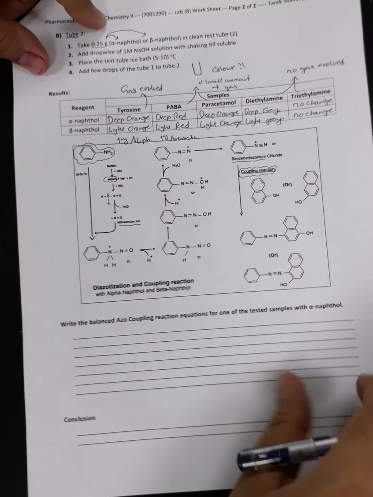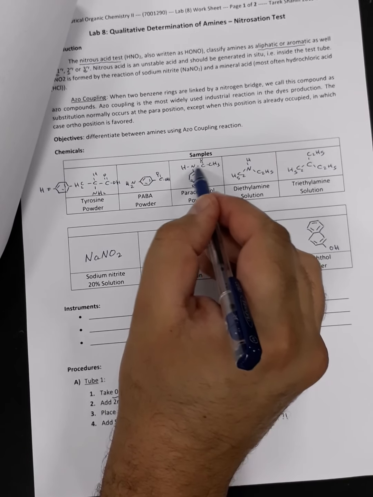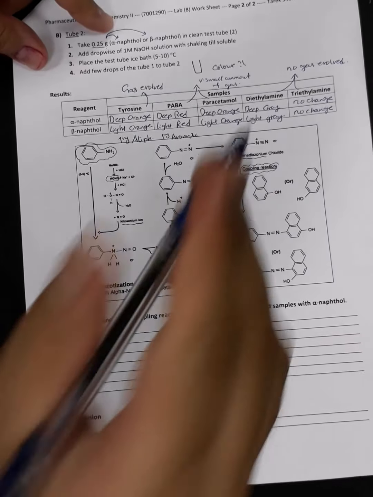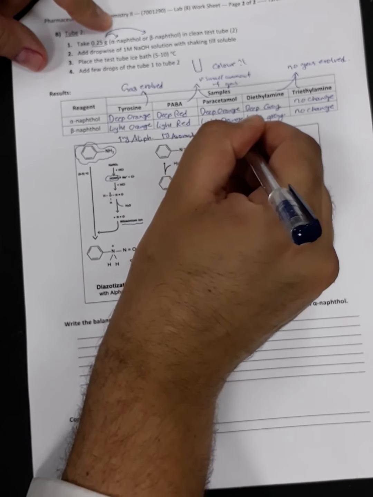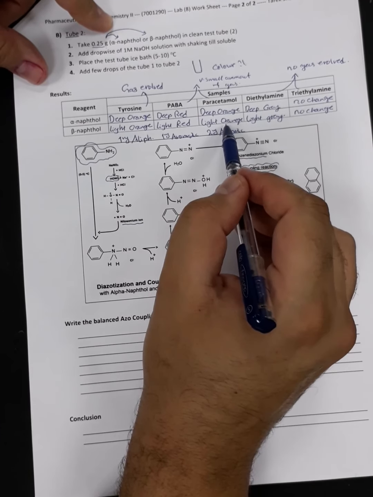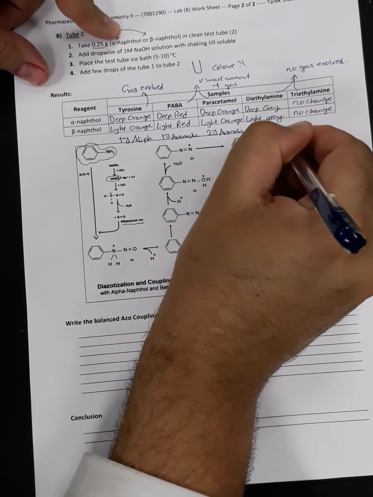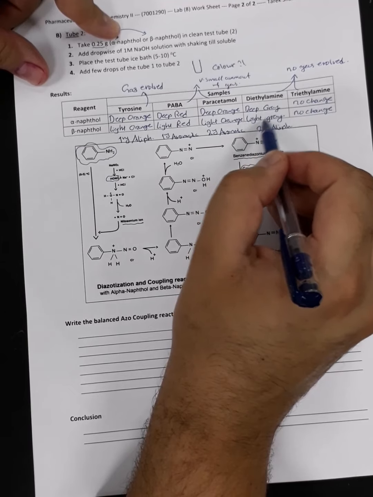What about paracetamol? If you look at the paracetamol, you will find it linked to a two-sided chain. So it's for sure a secondary aliphatic or aromatic amine. So secondary aromatic amines will produce an orange color, in addition to a tiny amount of gas being evolved. What about diethylamine? It's an aliphatic amine, a secondary aliphatic amine. So for the secondary aliphatic amine, it will not evolve gas and it will give us this color observation.